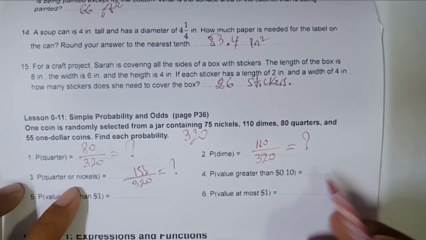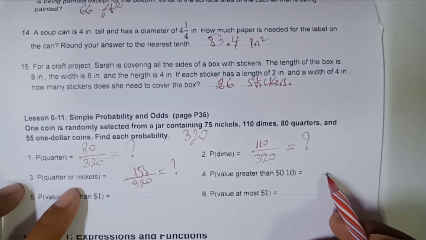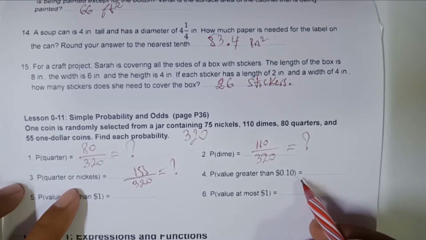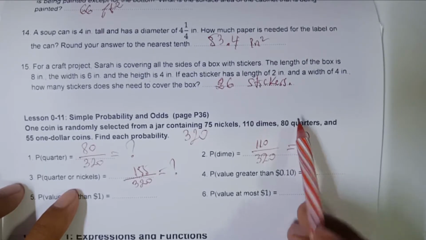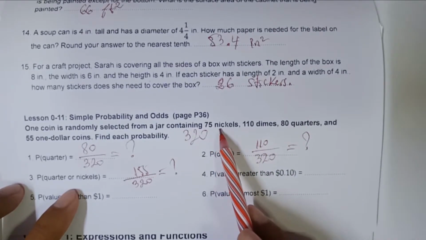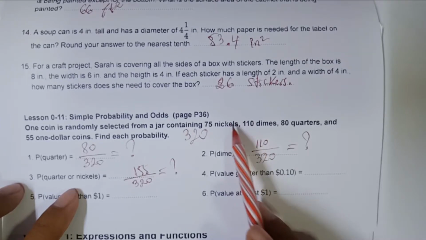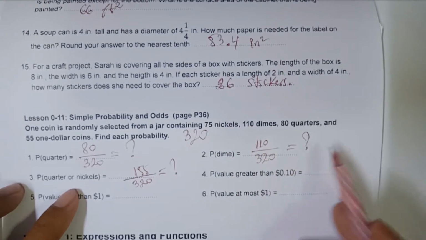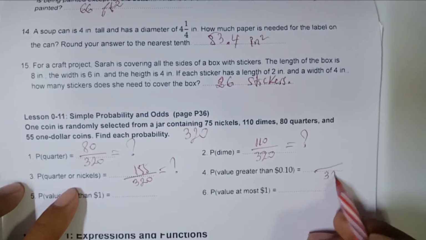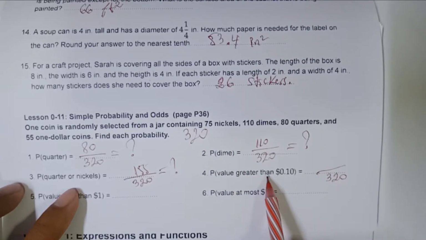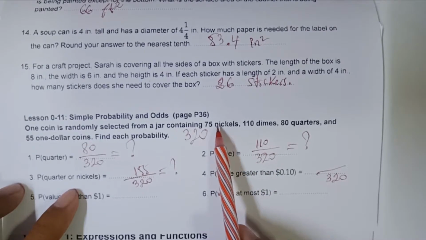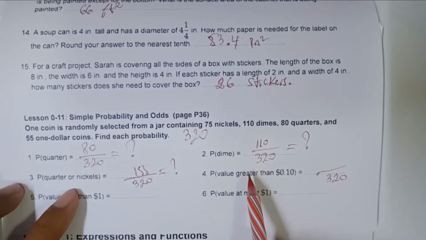Number 4, the value greater than $0.10, or in other words, greater than 10 cents. Well, a nickel is 5 cents, one nickel is 5 cents. So nickel is not inside what you want. Let me write down the everything first, the possible outcomes. A nickel is only 5 cents, so nickel is not inside here.